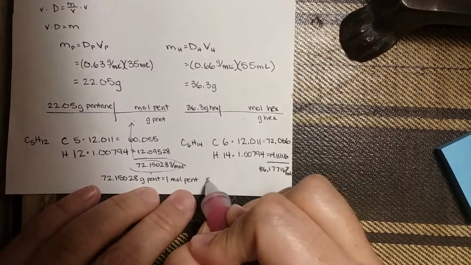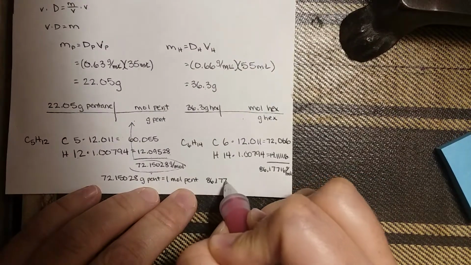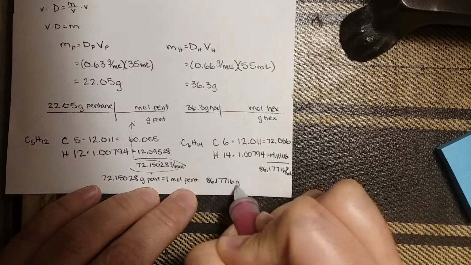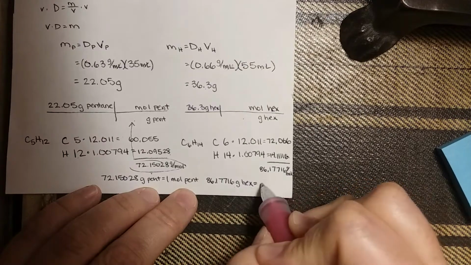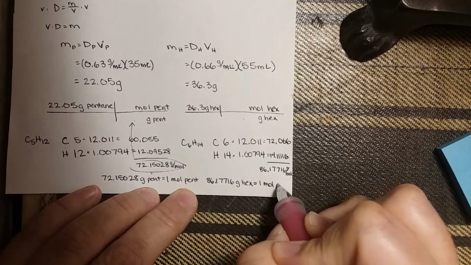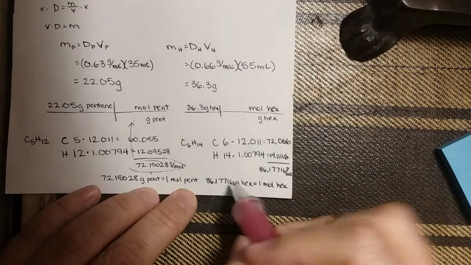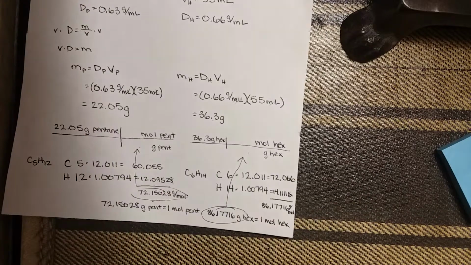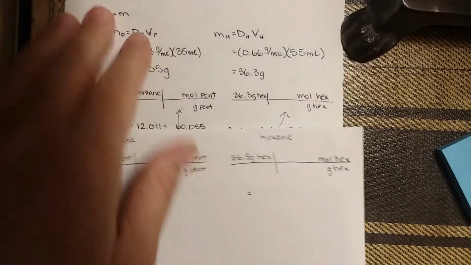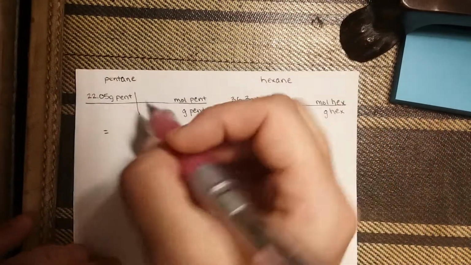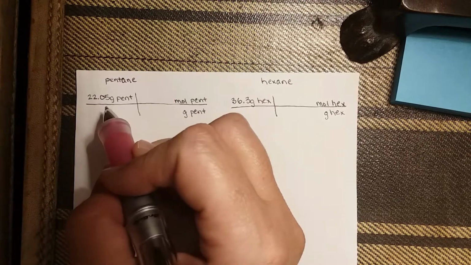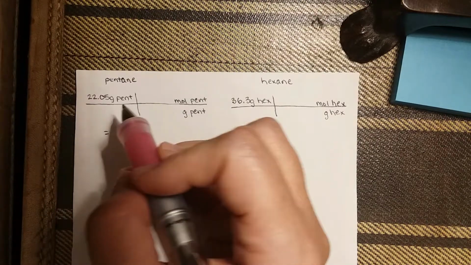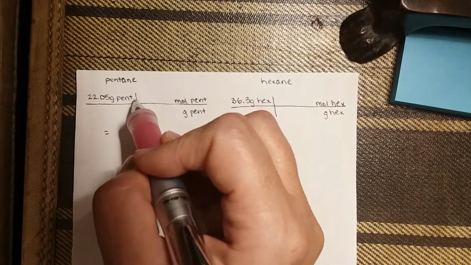But as I like to think of it, it's 86.17716 grams of hexane equals 1 mole of hexane. And that number we would take and put up here. But I have rewritten this part on the next piece of paper, or part of it.